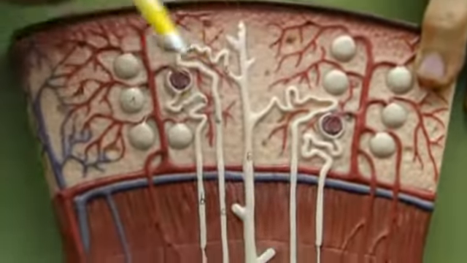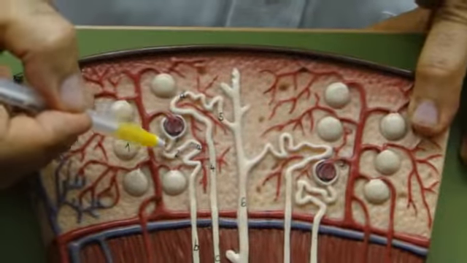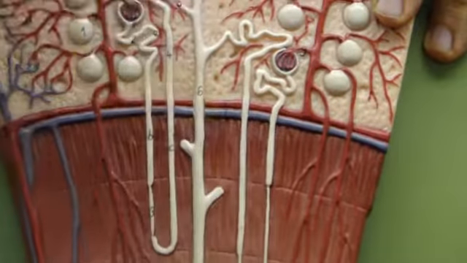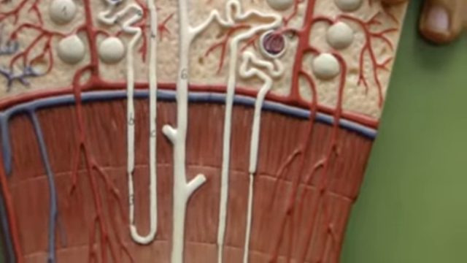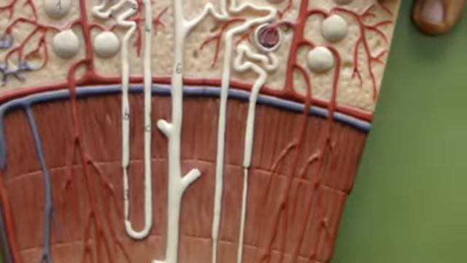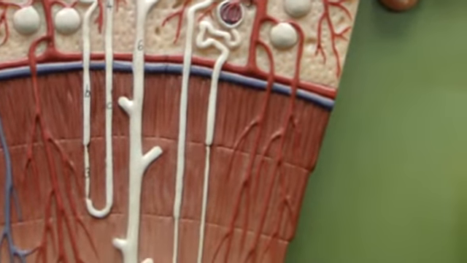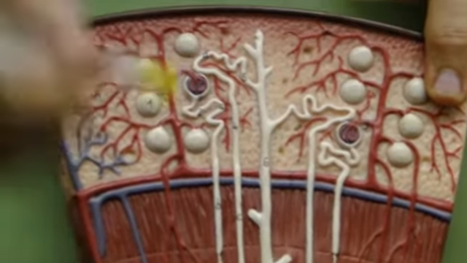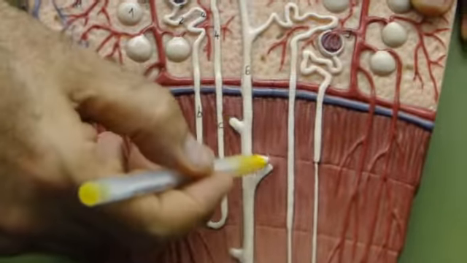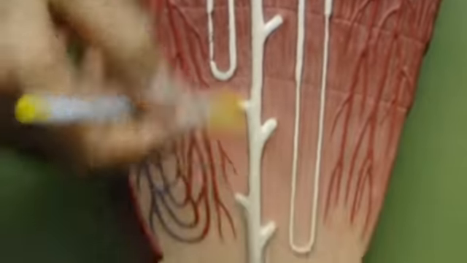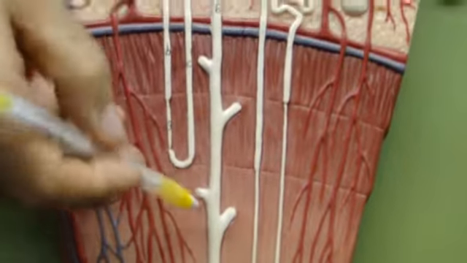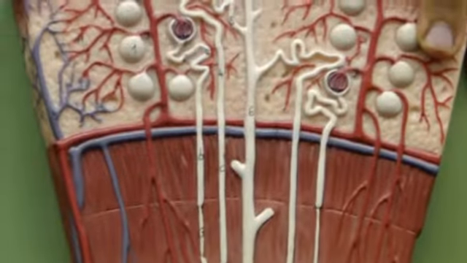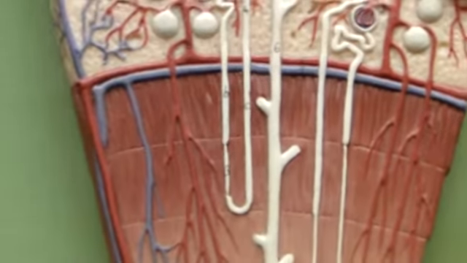You don't know by direction, because look here on this side, for example, this was descending. Now this is descending. So you cannot say from left or right that this is descending or ascending. You have to go by the system. Several distal convoluted tubules drain into one collecting duct. So each one comes from a nephron.